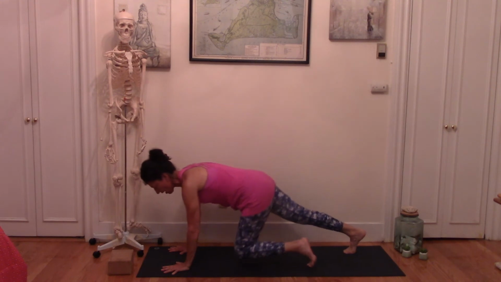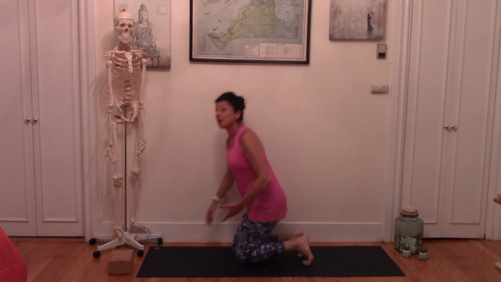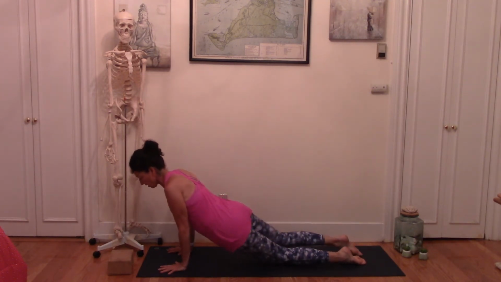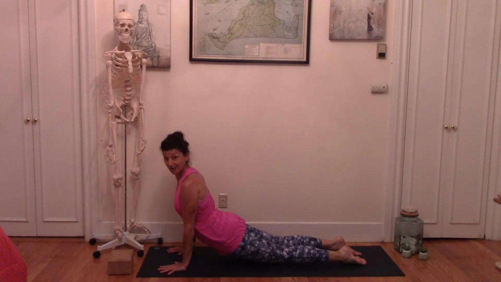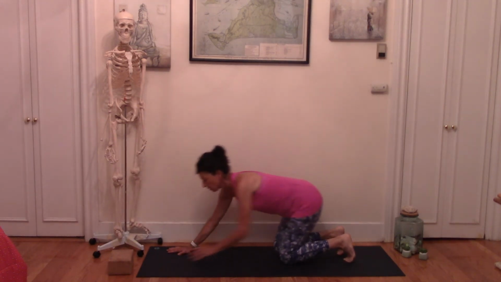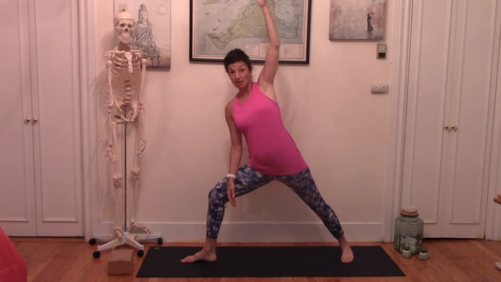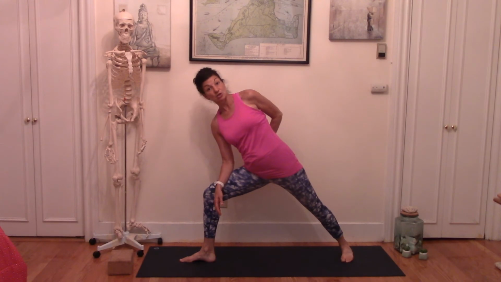You can also have them do any number of back bends. You could have them do camel. Certainly one we do a lot that uses external rotation is upward facing dog, of course. And then there are quite a few of the standing postures where external rotation is at play, like your side angle and its variations.